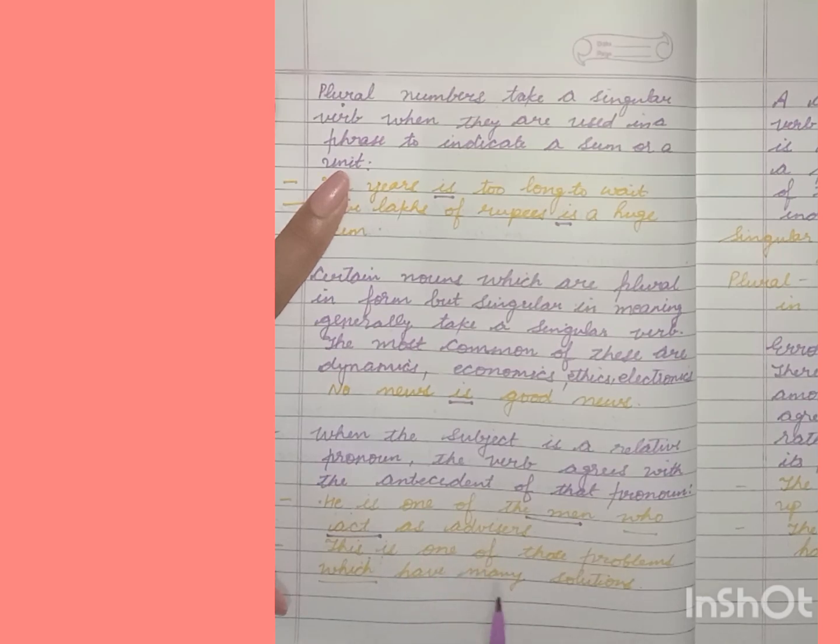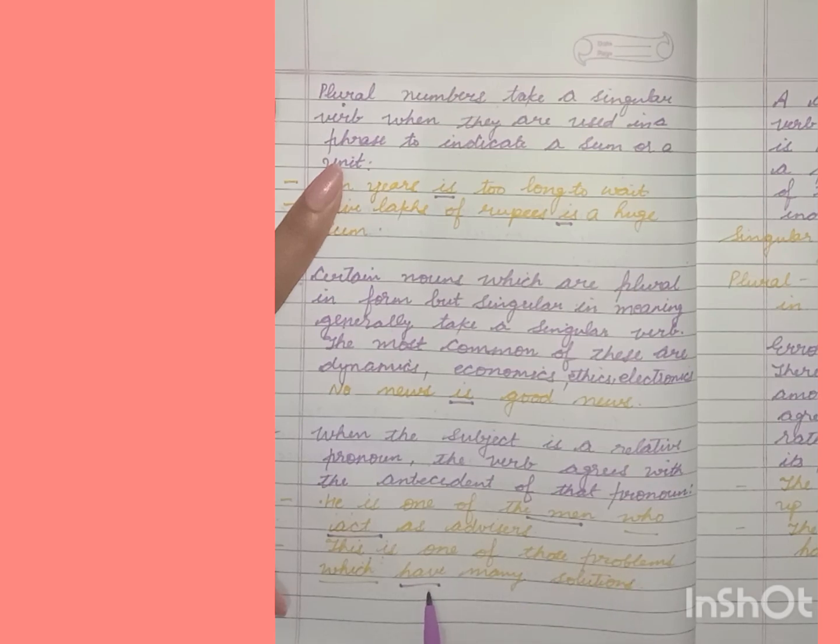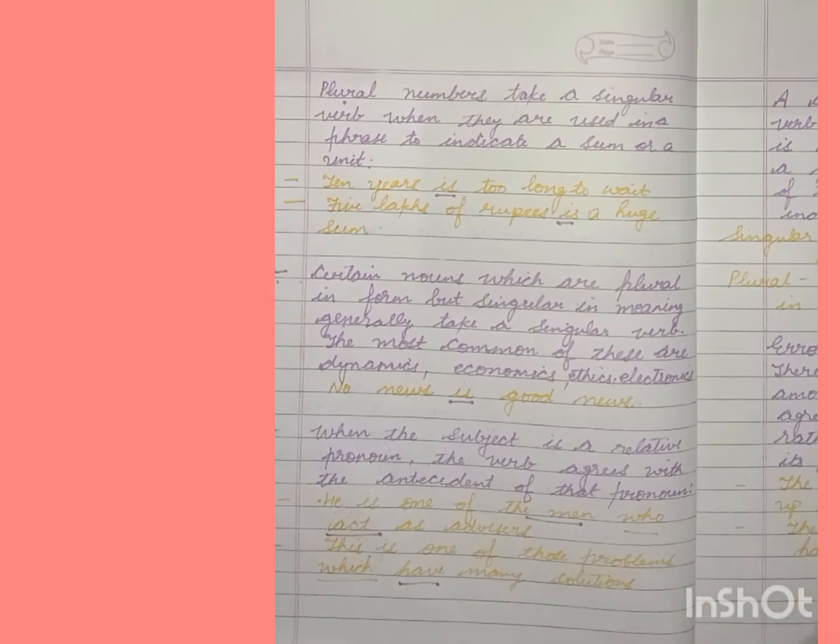This is one of those problems which have many solutions. Which is a relative pronoun, and the problems are the antecedent, so we will use this have according to problems. Problems is plural, that is why we have written here have. This is one of those problems which have many solutions.